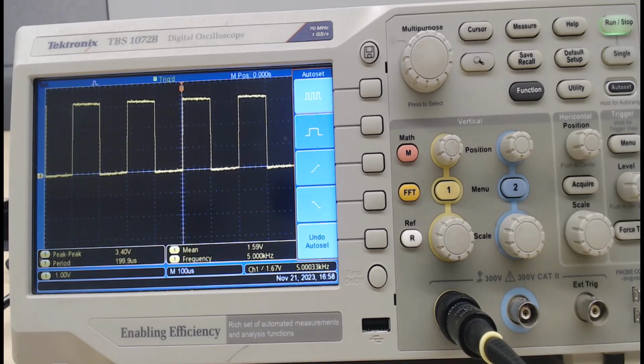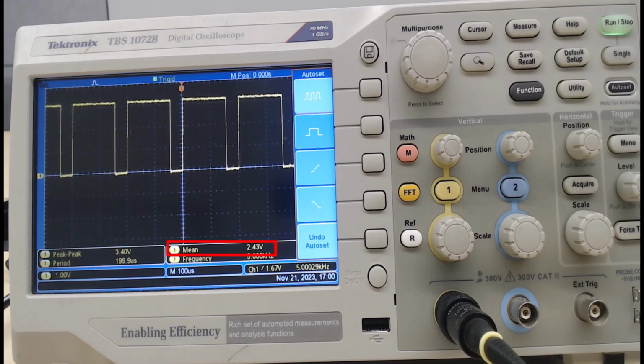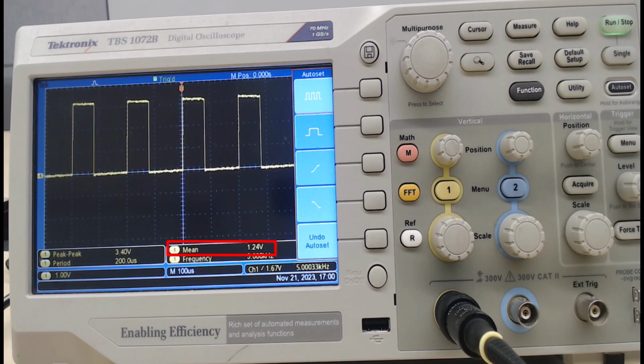By adjusting the duty cycle, we can control the power delivered to the load. Increasing the duty cycle increases the average voltage delivered to the load. You could see here, as I increase the duty cycle from 50% to 80%, the average voltage also increases from 1.5 volt to 2.5 volt. While decreasing the duty cycle has the opposite effect.